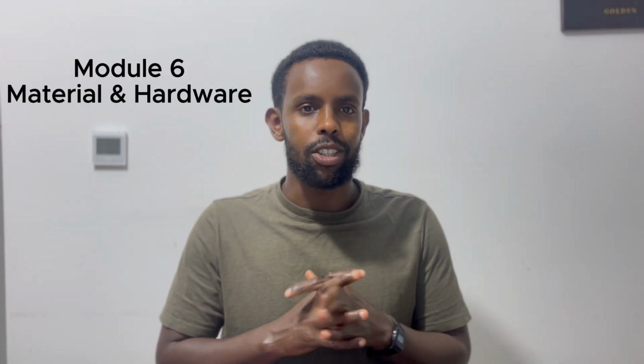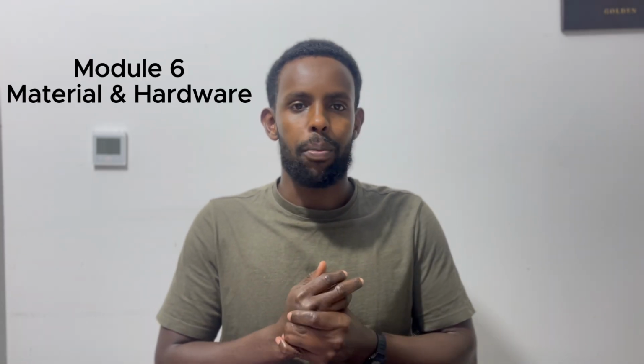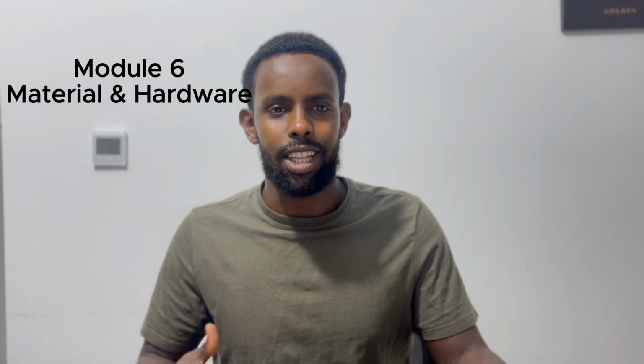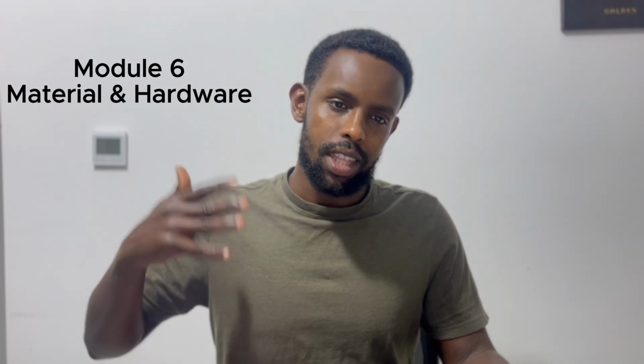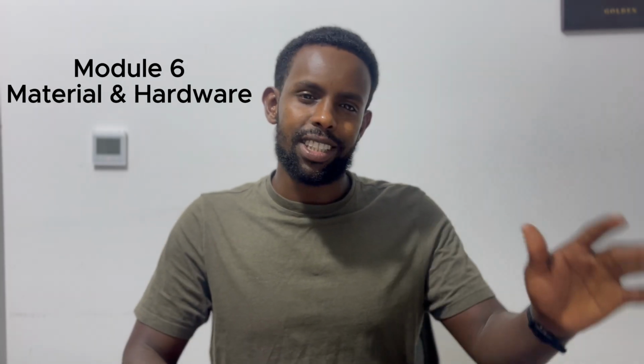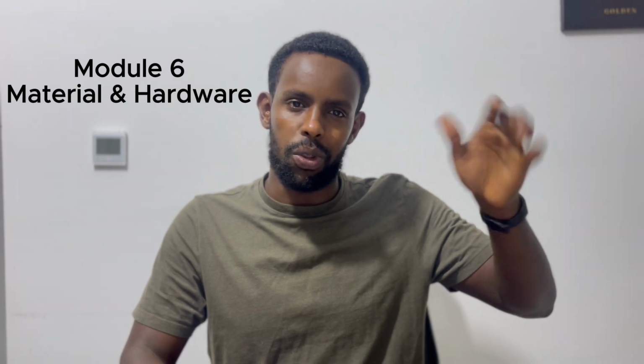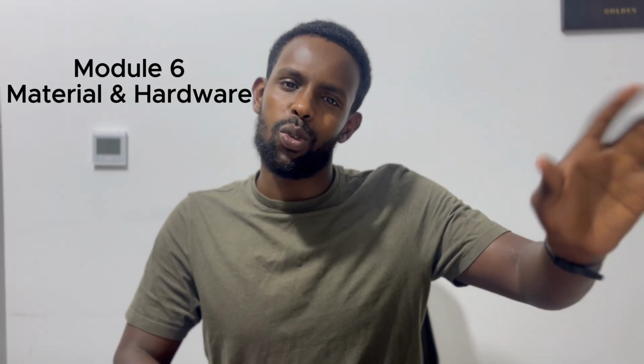But yeah, next is where we get into modules 6 and 7, which a lot of people like. Module 6 is material and hardware. This talks about a lot of materials and their properties and so on. A lot of the people that come from maintenance and are planning to do their modules never really start with the electrical stuff and the math and physics. Module 1, module 2, 3, 4, 5, they never really do those.